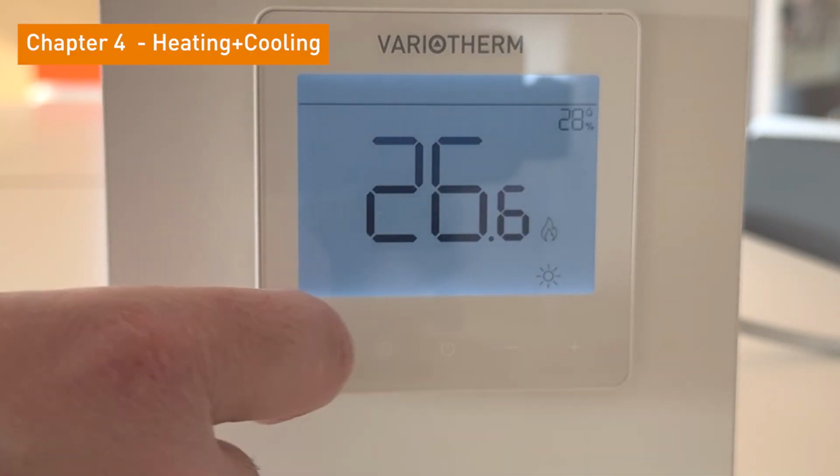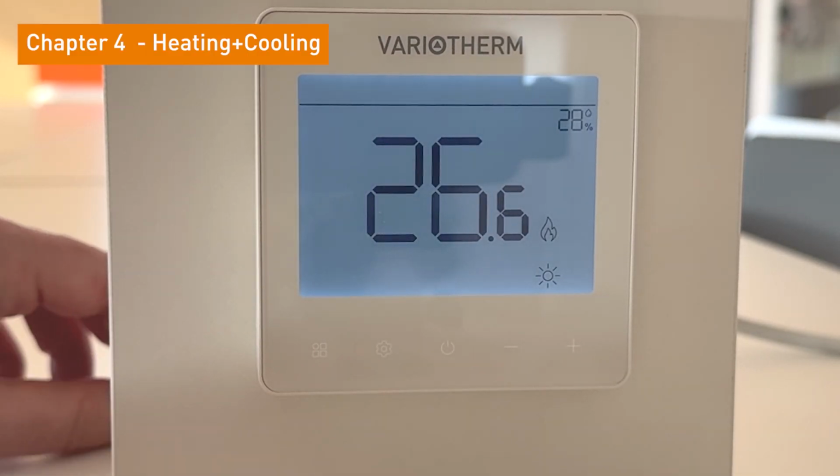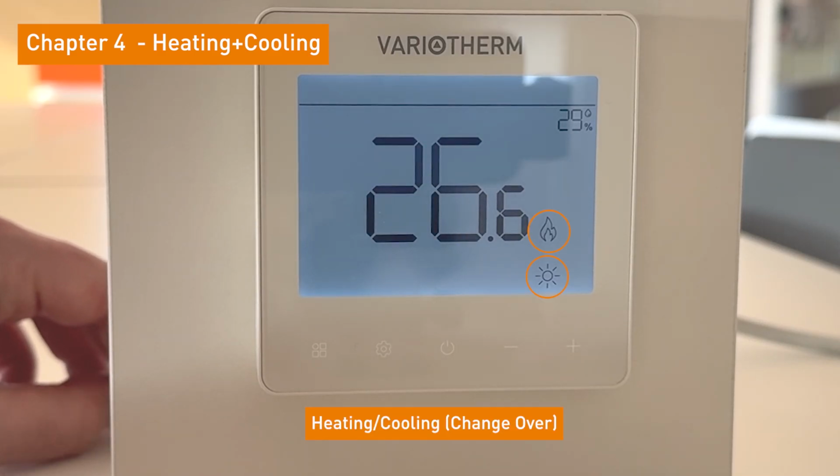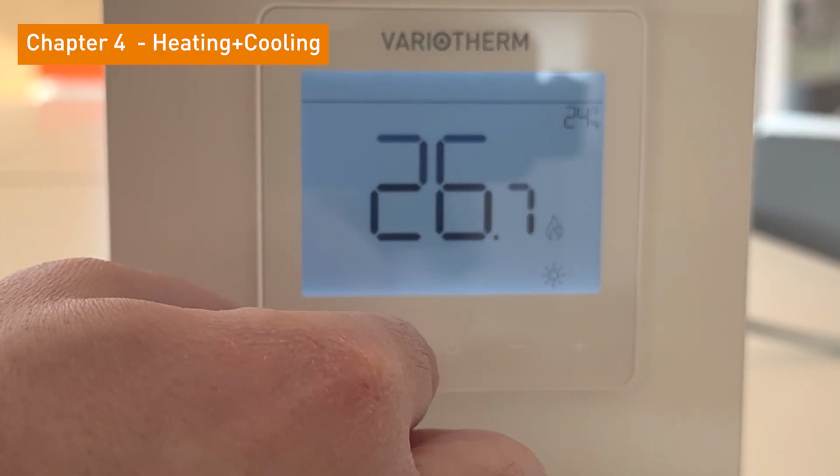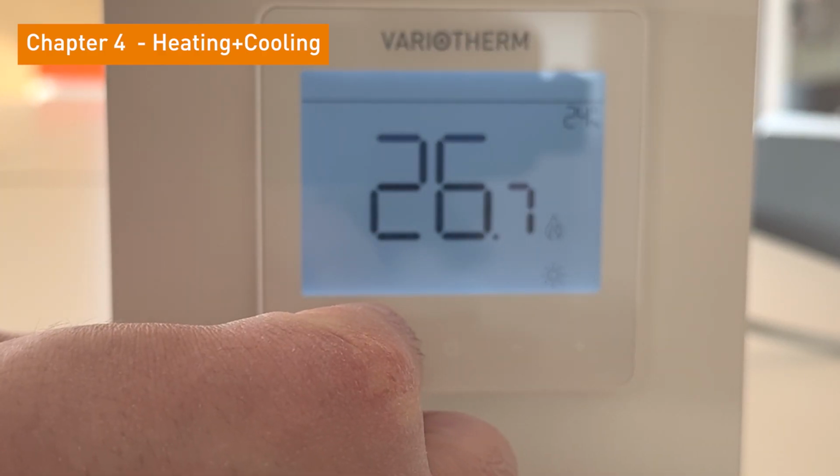Chapter 4. Heating and cooling. If the heating-cooling changeover function is activated, the room thermostat receives an external signal and automatically switches from heating to cooling. To change the mode into manual, switch from HC to HCH in the expert menu.